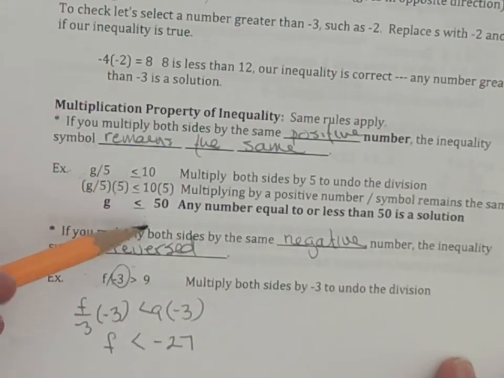If you're unsure and can't remember, plug in a number that fits the description and see if it makes sense. If it doesn't, look at the problem and see whether you needed to flip your inequality or used the wrong operation.